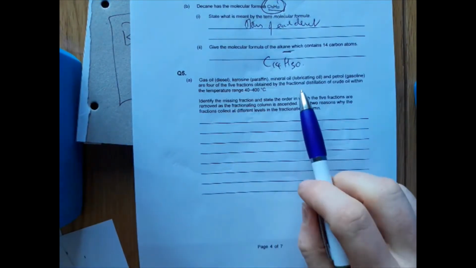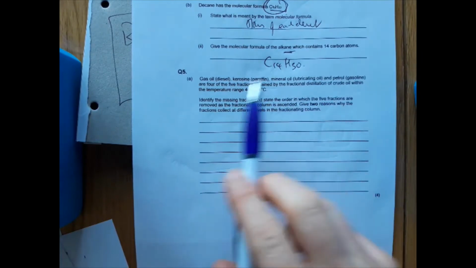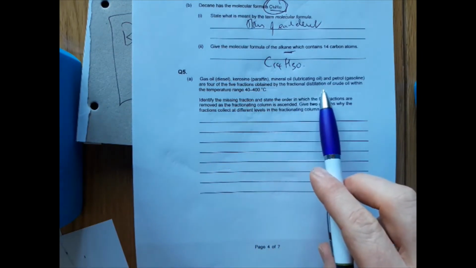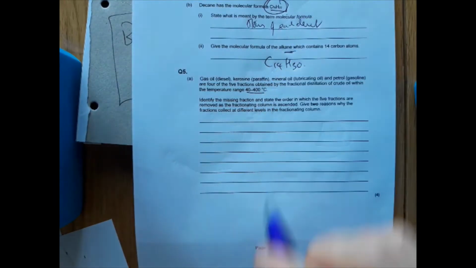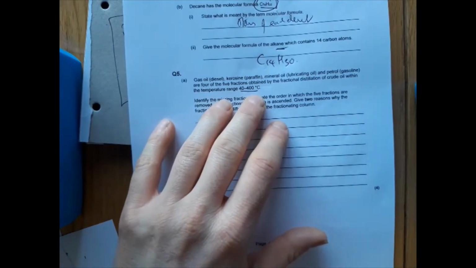Gas oil, mineral oil, and petrol are 4 of the 5 fractions obtained by the fractional distillation of crude oil within the temperature range 40 to 400. Identify the missing fraction. Ooh! Oh, I didn't expect that. Gas oil, diesel, kerosene, mineral oil, and petrol are 4 of the 5 fractions. Now, remember we just discussed this, didn't we, Luke Ambrosini, that you don't need to know the fractions.